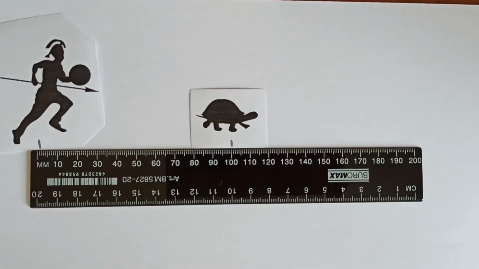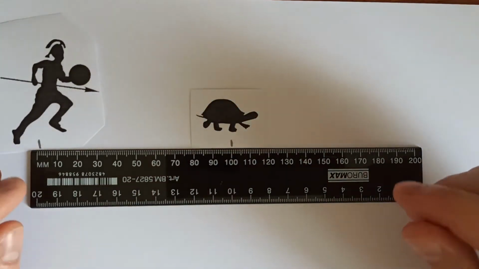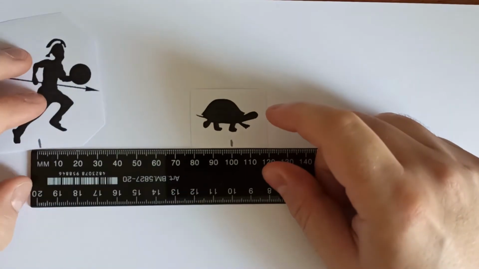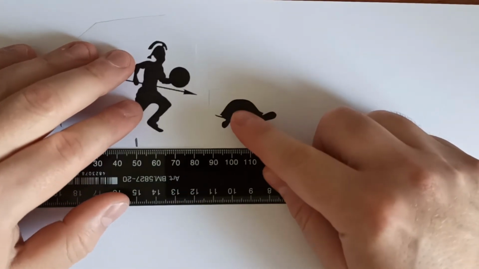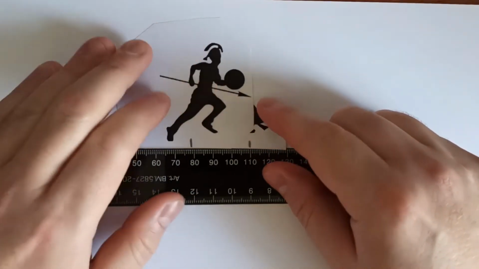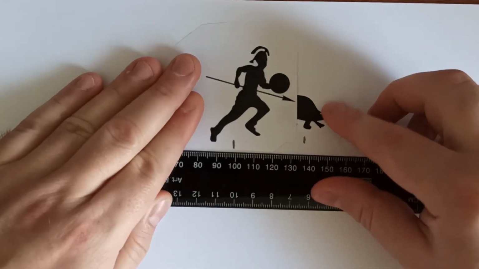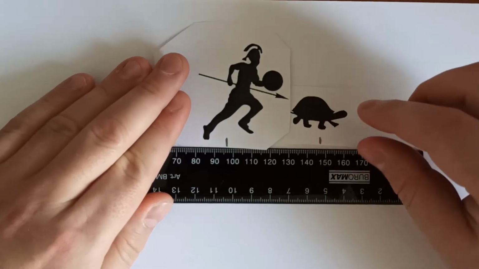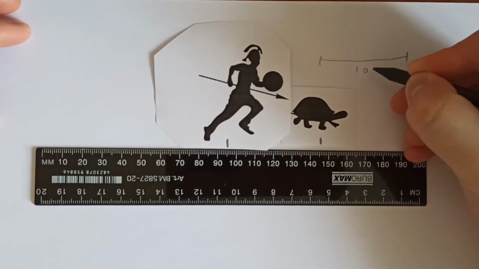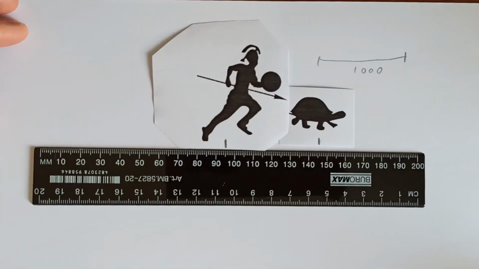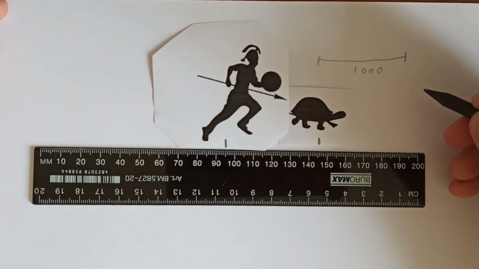So we have, for example, 1000 meters between Achilles and the turtle, and the turtle is 10 times slower than Achilles. So when Achilles runs for the turtle, the turtle will run from Achilles. We'll have an initial distance of 1000 meters between them.